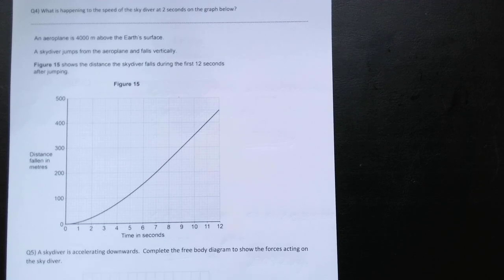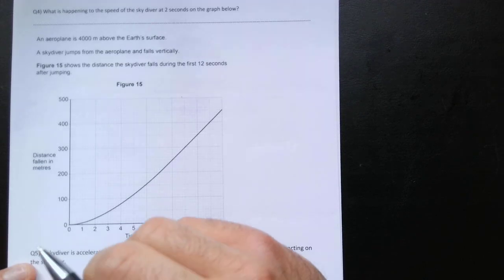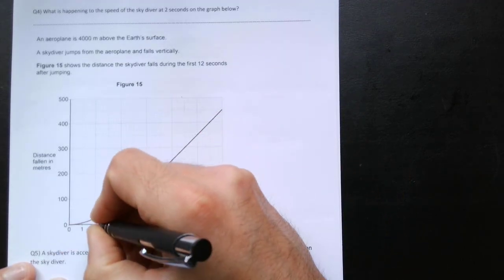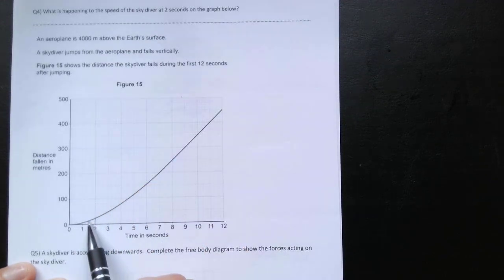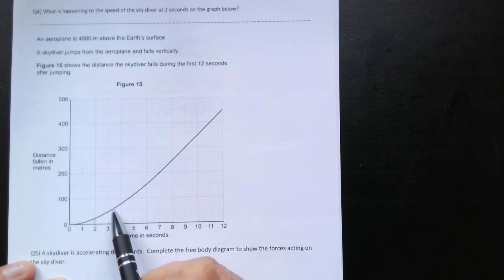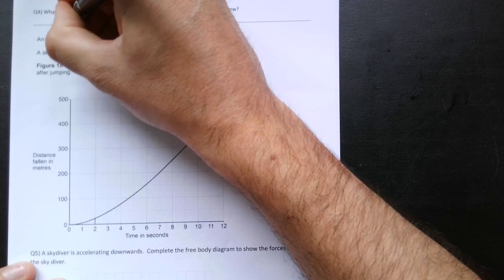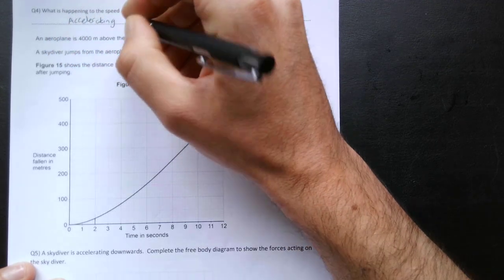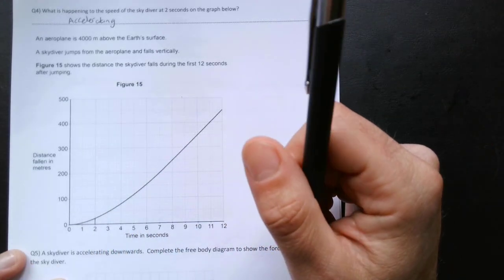Let's have a look at some past exam questions. So it says, what is happening to the speed of the skydiver at 2 seconds on the graph? So we look at 2 seconds on the graph, which is there. That's where 2 seconds is. And what we can see is, at this point, the line is getting steeper. Okay, so it starts off shallow, it's getting steeper and steeper, which means on a distance time graph, it's accelerating. Because the steeper the line, the faster it moves. And because the line is getting steeper, the speed is getting faster.